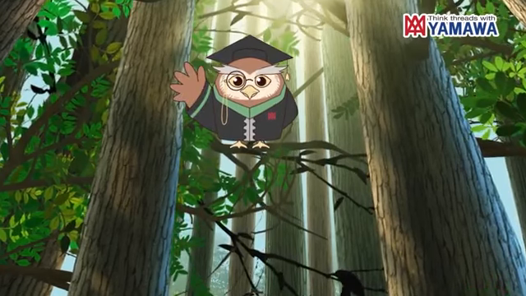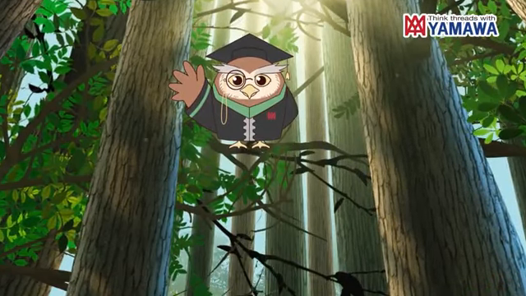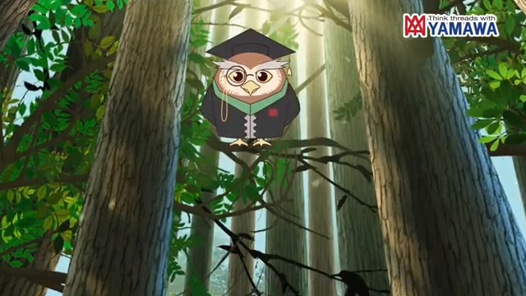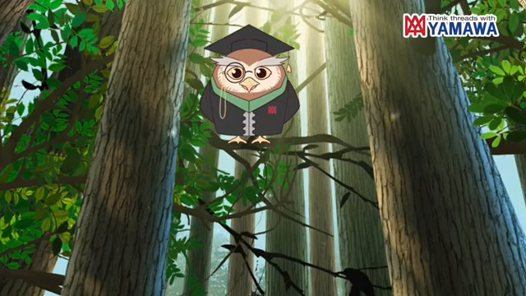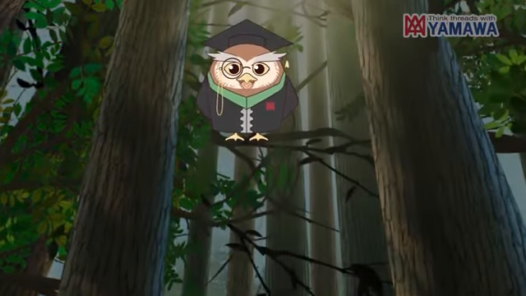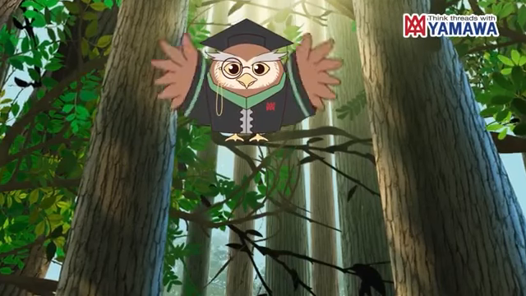I am an owl who lives in the forest of Yamawa. I am a master and fairy of the forest. I have a 360-degree field of view and night vision, and I never miss a problem. I am also very knowledgeable.